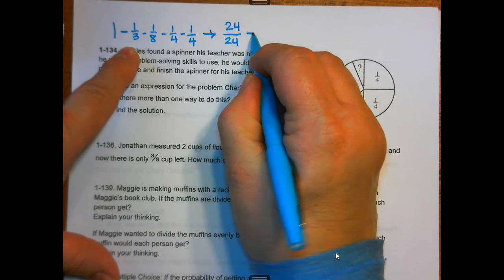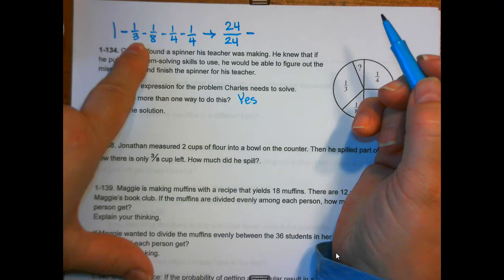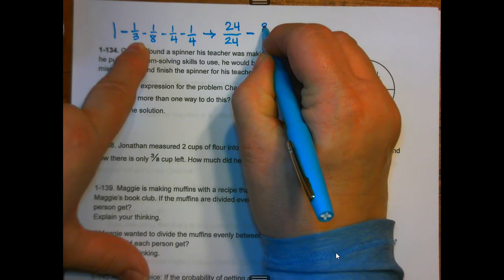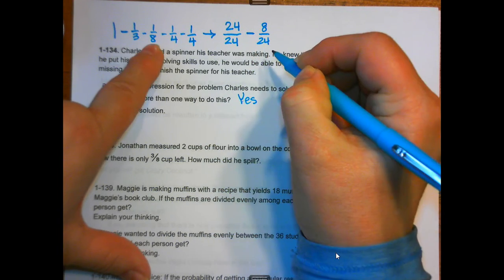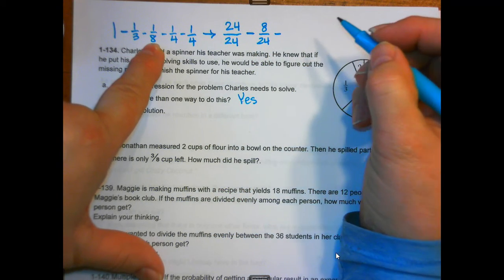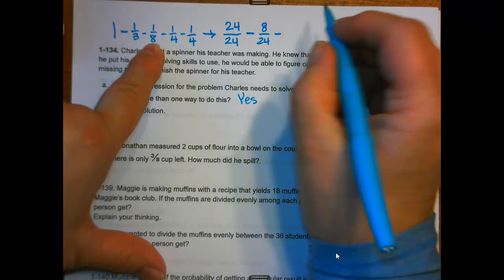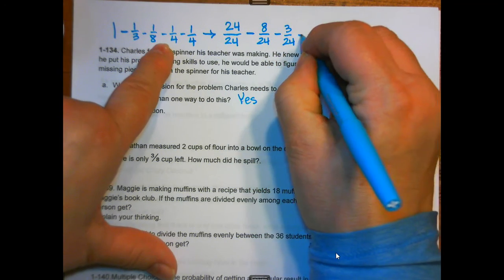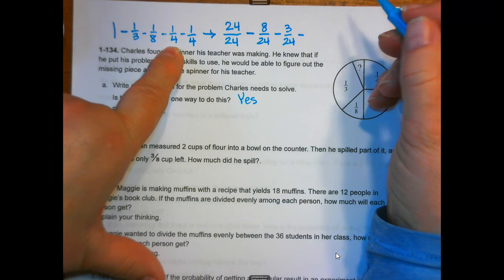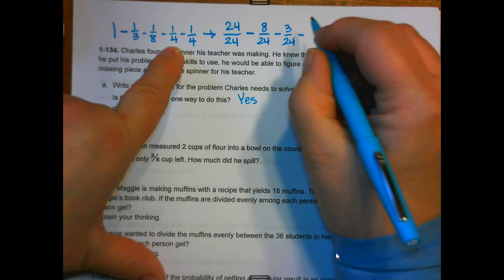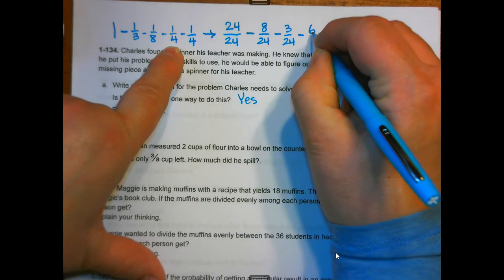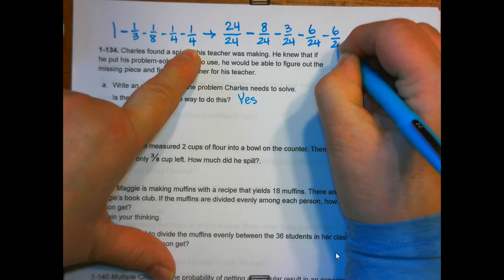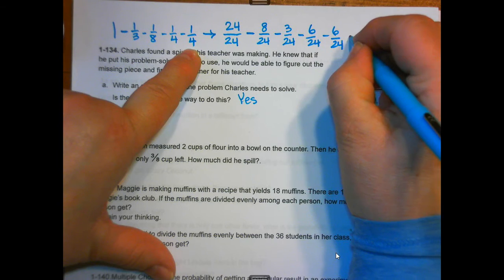And then I'm going to rewrite each fraction. 1/3, if I multiply that by 8/8, becomes 8/24. 1/8, if I multiply that fraction by 3/3, it would become 3/24. The next one, 1/4, if I multiply that by 6/6, it becomes 6/24, which I would get to do again. And there we go.